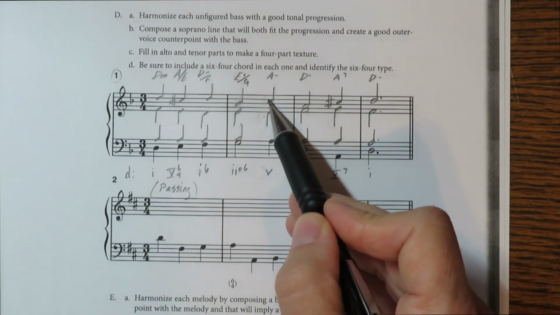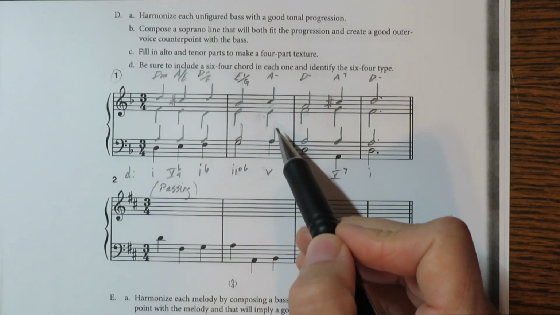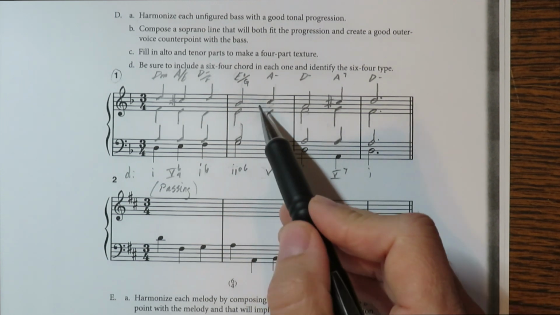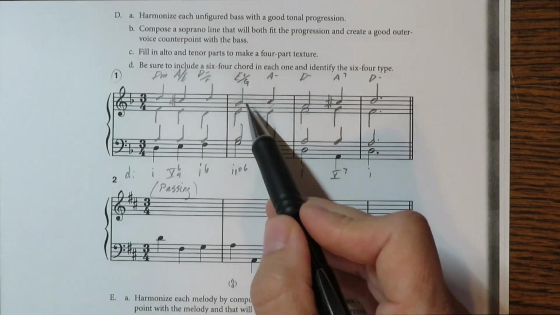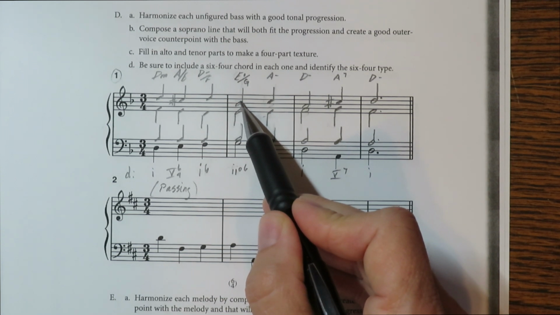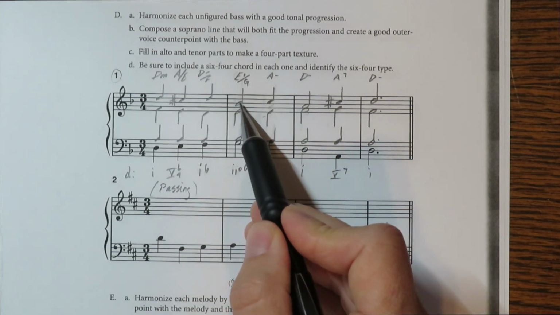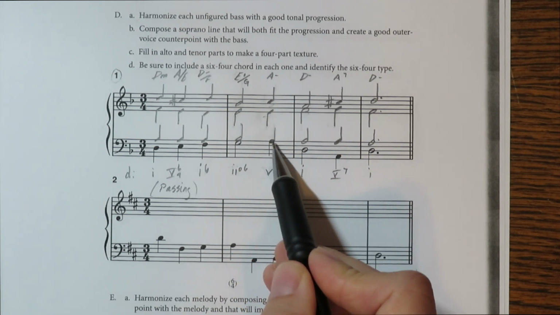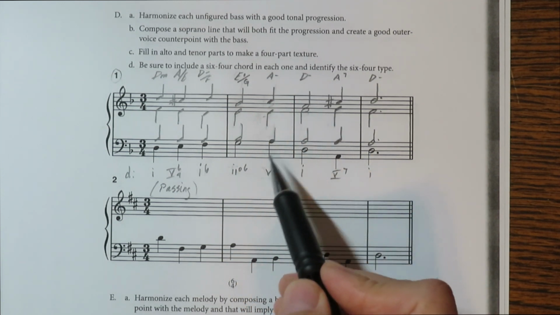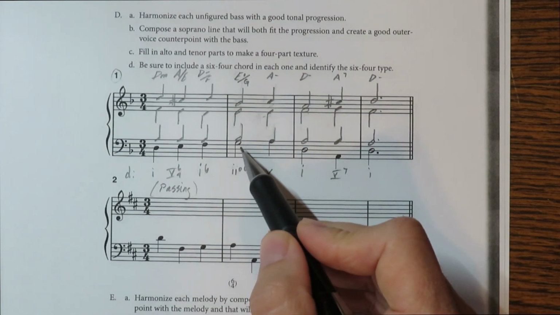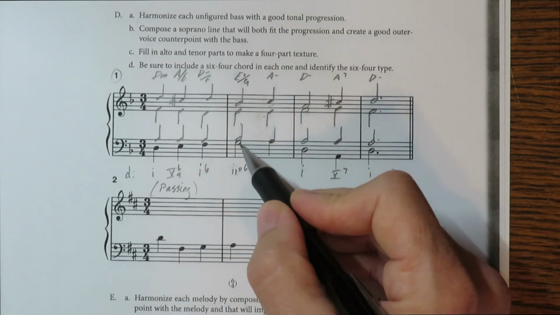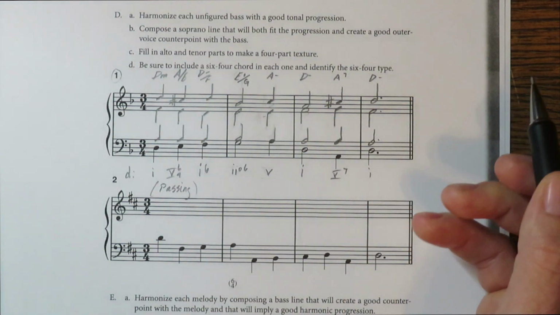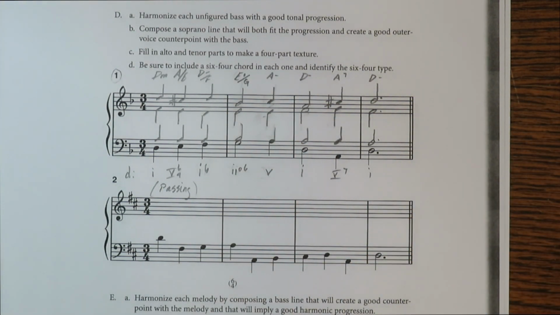That B flat to C sharp is really hard to get around, and the parallel octaves were happening when I tried to move the B flat down to A. It would become parallel octaves between tenor and soprano. I tried doing G to C sharp here, and that's an augmented 4th. All right, so it was just a mess.